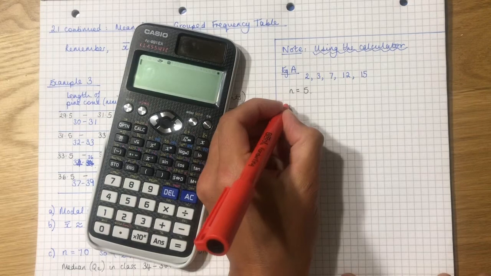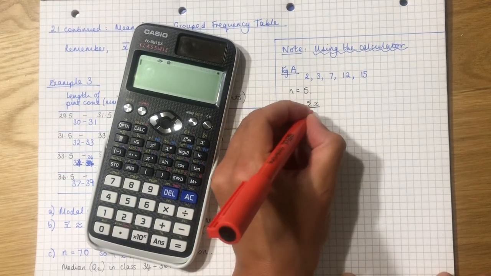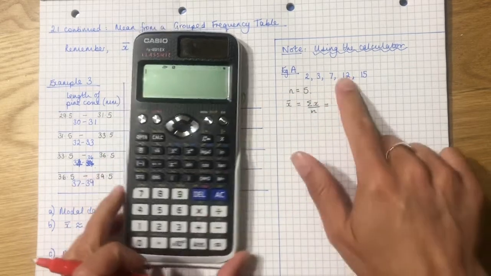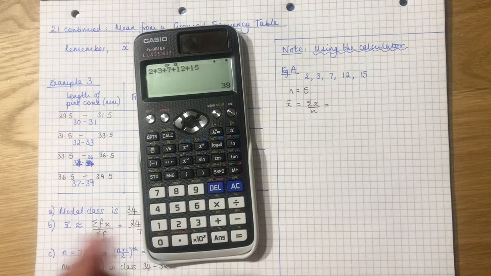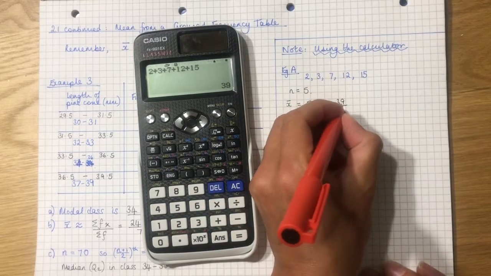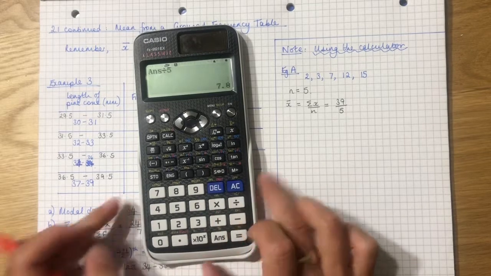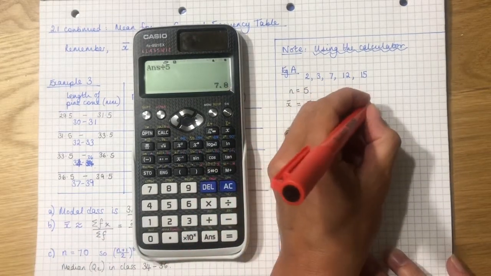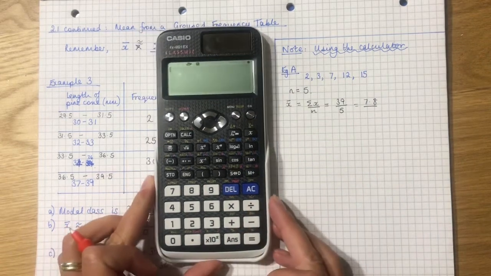So if we wanted to find the mean, we could take the sum of all the x values and divide it by n. So we can add all these up. Let's do that quickly. That's 39 over 5. So that's just under 8, sorry. So we've got 7.8 there as our mean. Now let me show you how the calculator does that straight away.